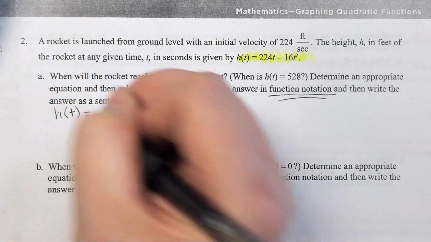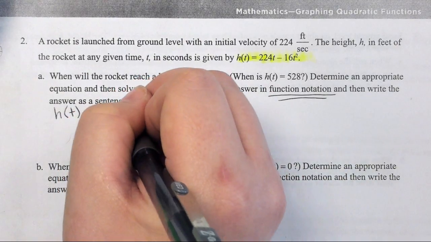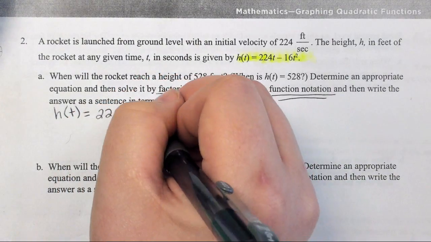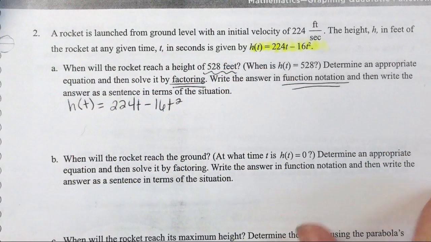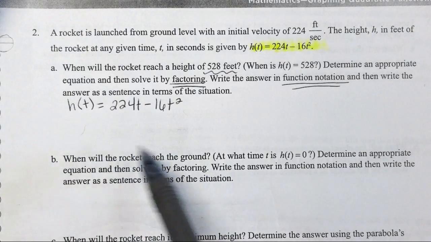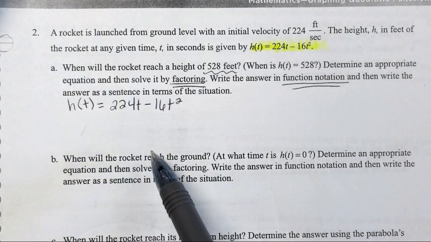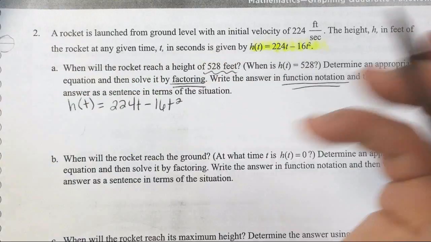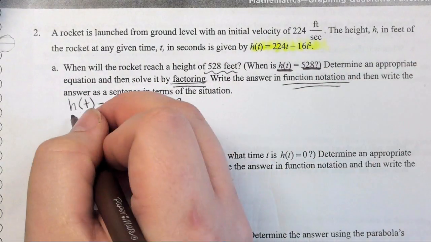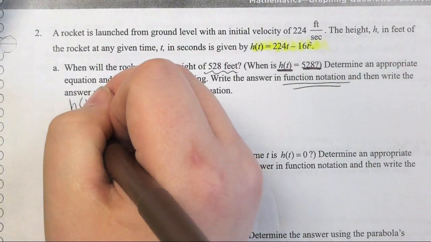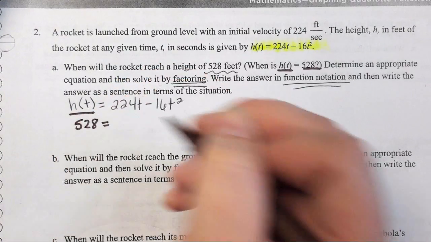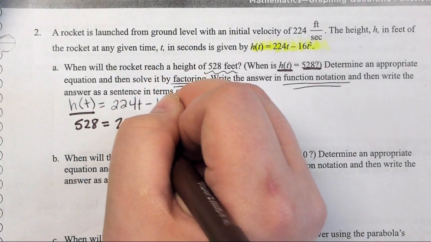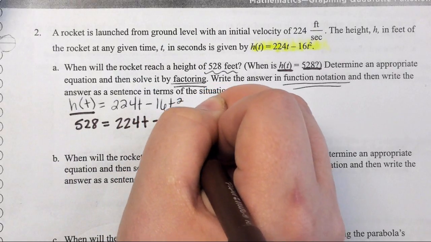We're given an equation, h(t) equals 224t minus 16t squared. I need to put the 528 somewhere. Where do I put the 528? For h(t). They tell you h(t) is 528. So instead of putting h(t), I'm going to put 528 equals 224t minus 16t squared.